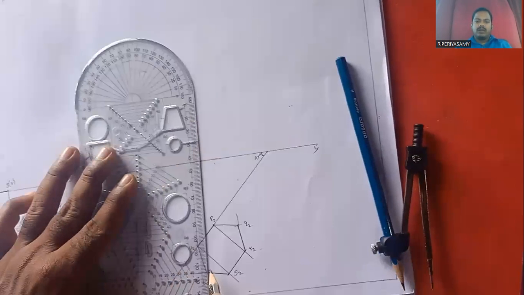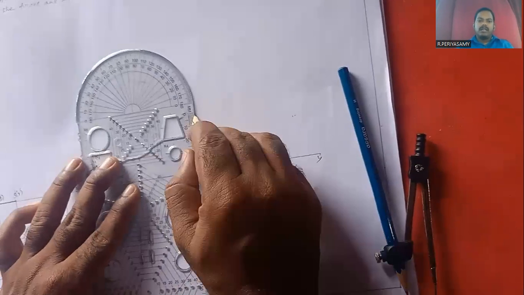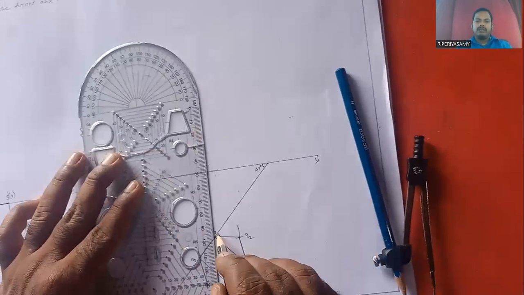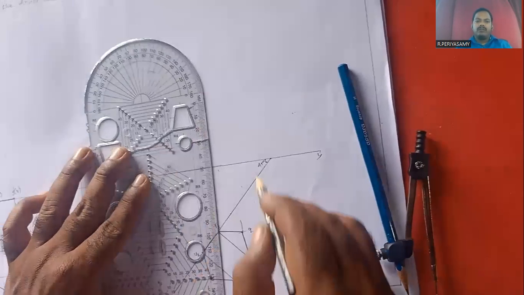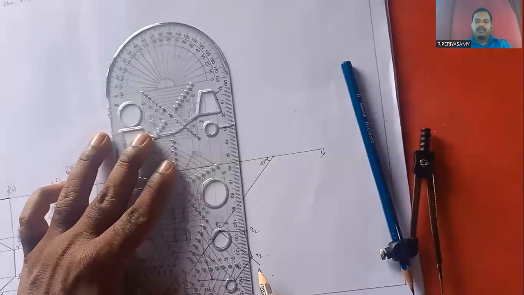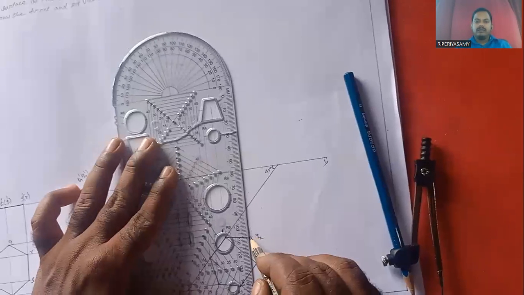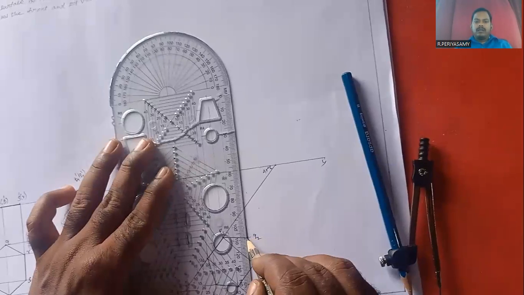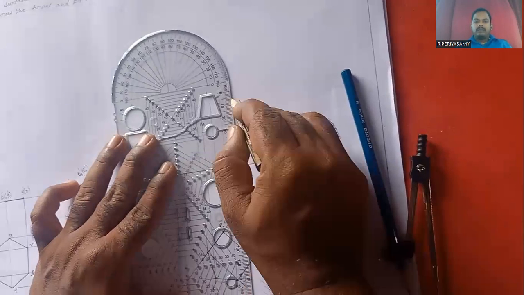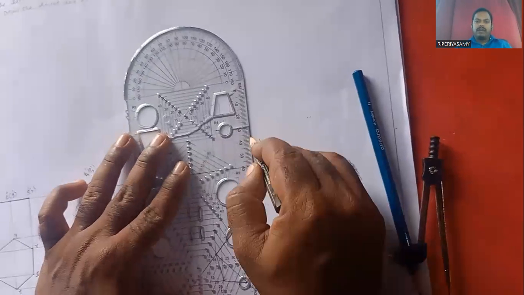We have to draw the vertical lines, the upward vertical lines, for all the final top view points. Then only can we draw the final front view projection.